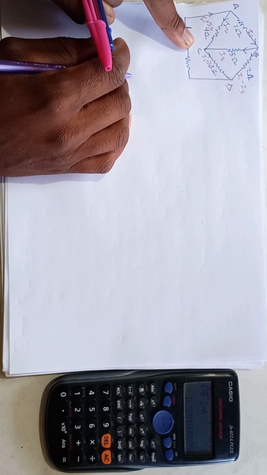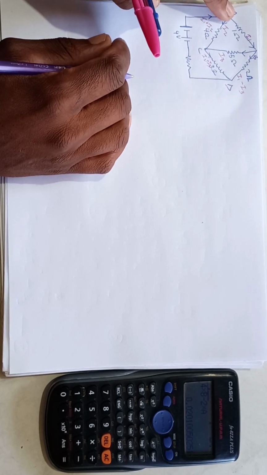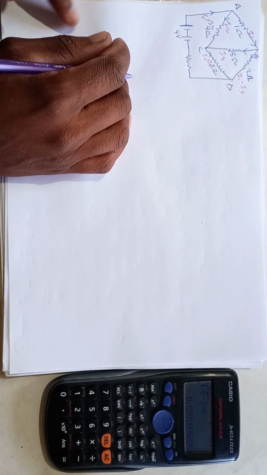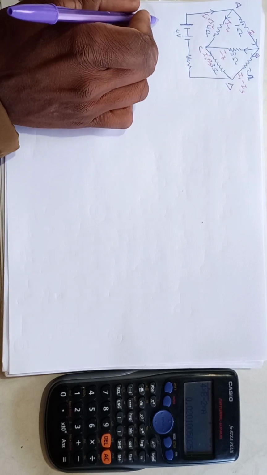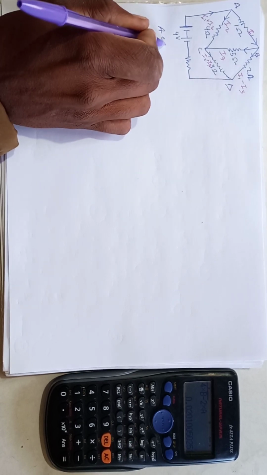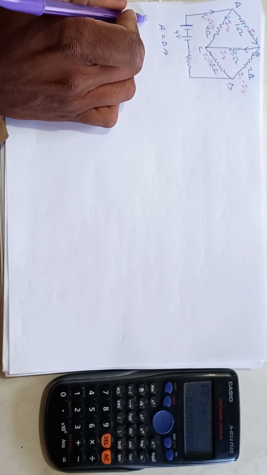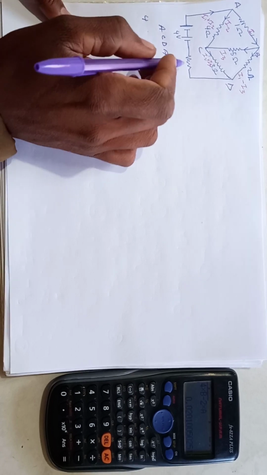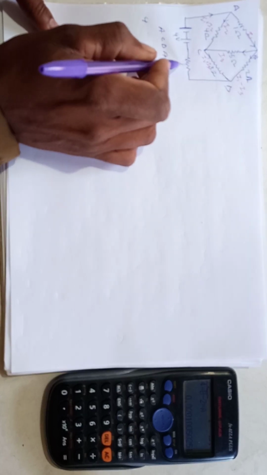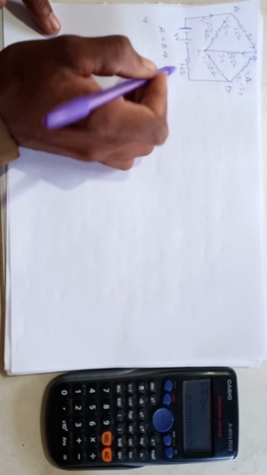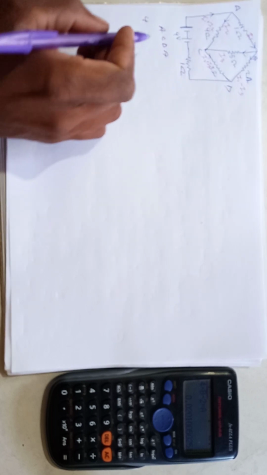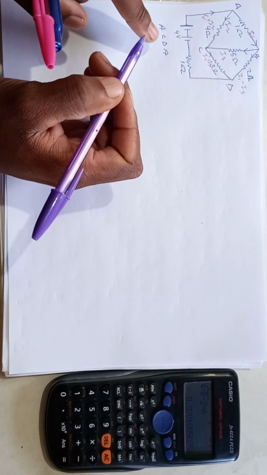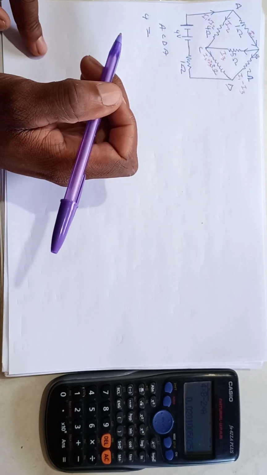Let's take this loop A, C, D, A. This loop A, C, D, A has a 4 volts battery, and this resistor, which we're told is 1 ohm. So when we're taking this loop, we've got 3 resistors.